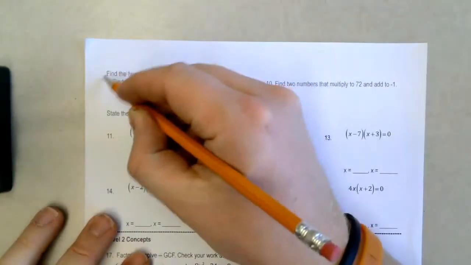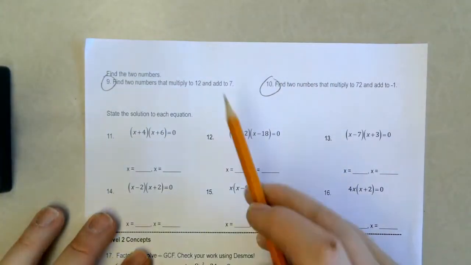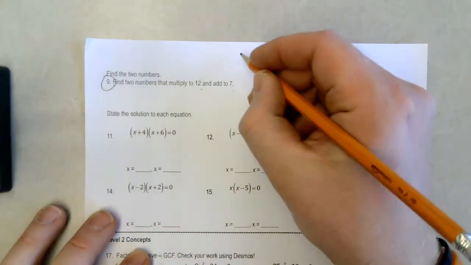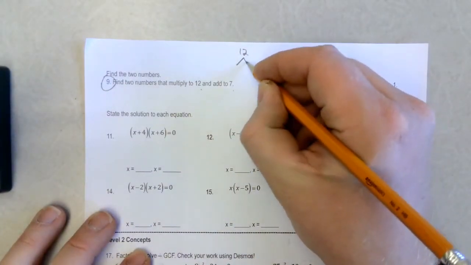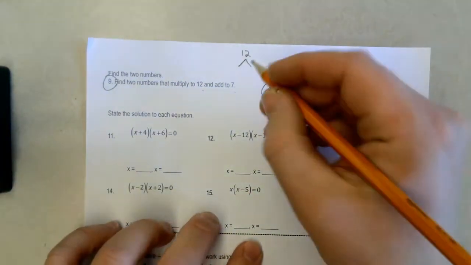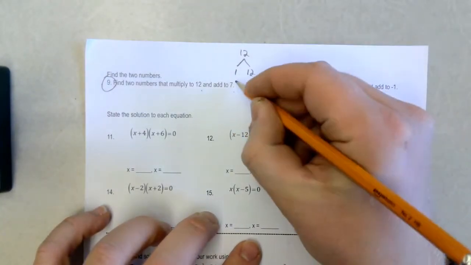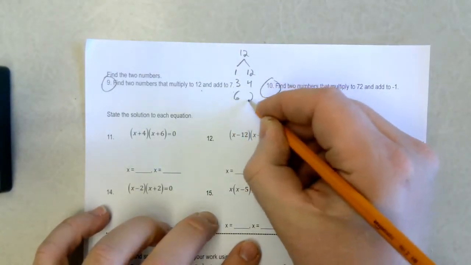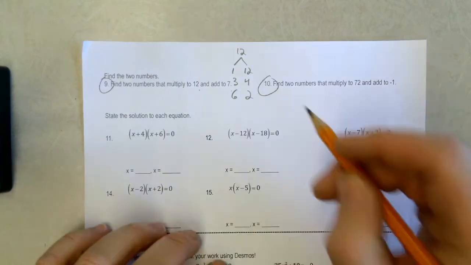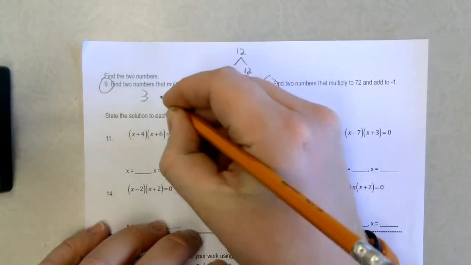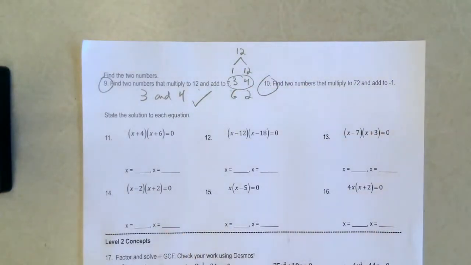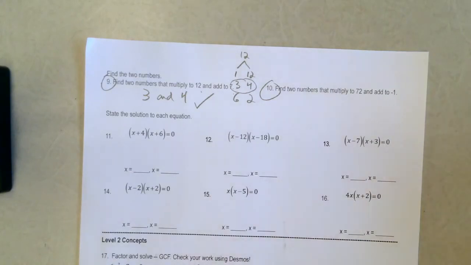Find 2 numbers that multiply to 12 and add to 7. So what we do here is we take the factors of 12. What are the factors of 12? And we take those 2 same numbers that also add to 7. Factors of 12 are 1 and 12, 3 and 4, and 6 and 2. Which ones are the only ones that add up to 7? 3 and 4. 3 and 4.